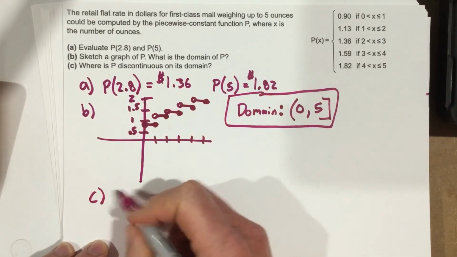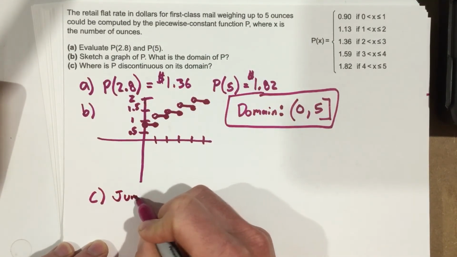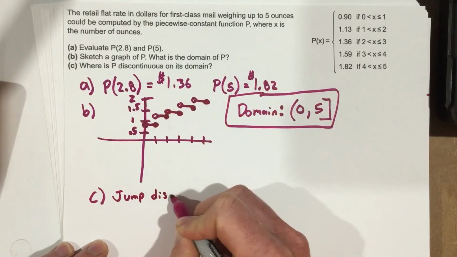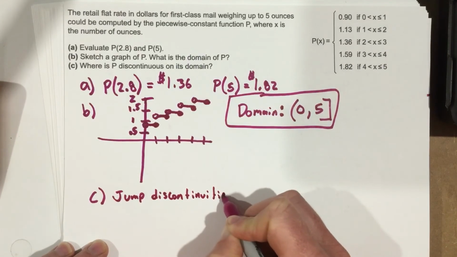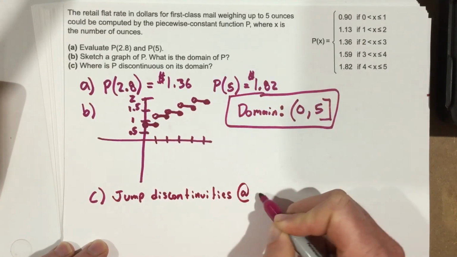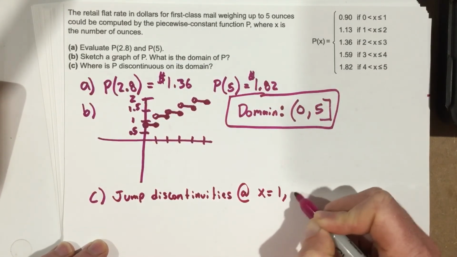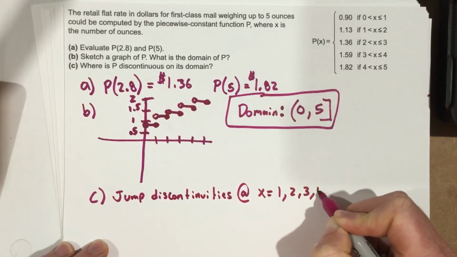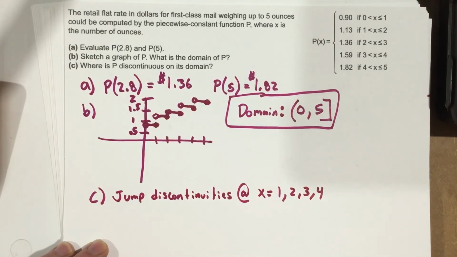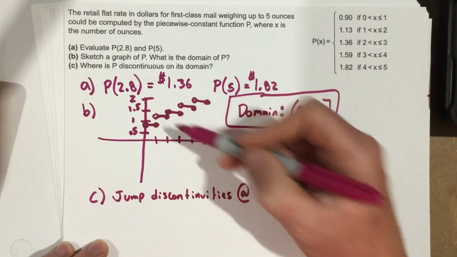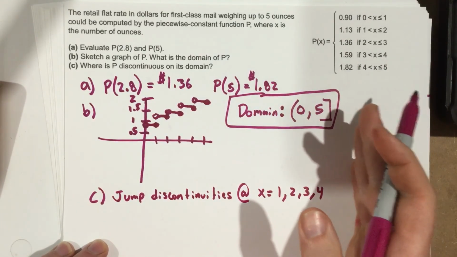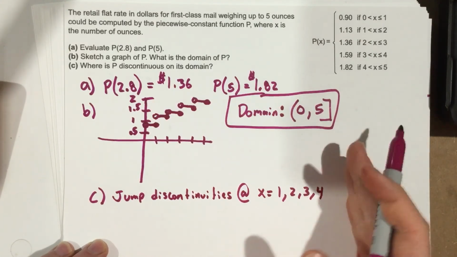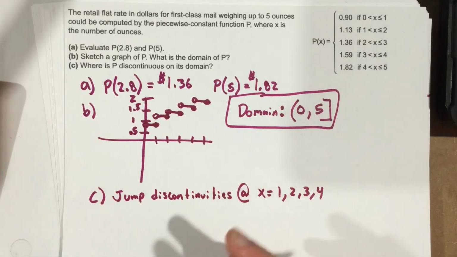So we're going to say jump discontinuities at x equal 1, 2, 3, 4. And those jumps are when we're going from basically ounces between 0 and 1 to 1 and 2 to 2 and 3. It's basically at those integer marks that we start to switch over to a different price value.